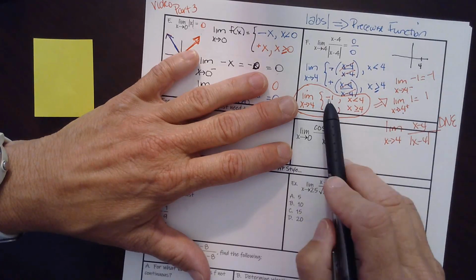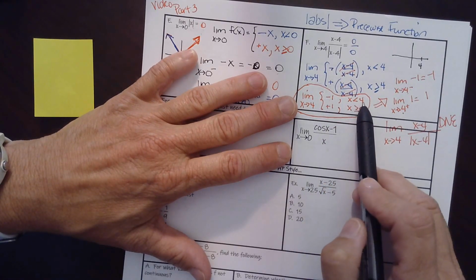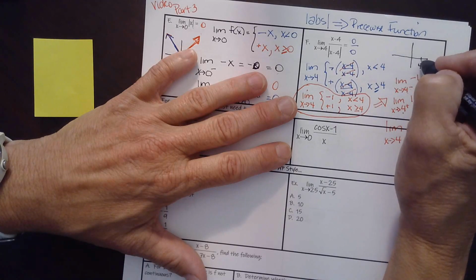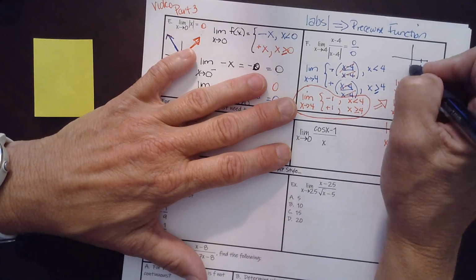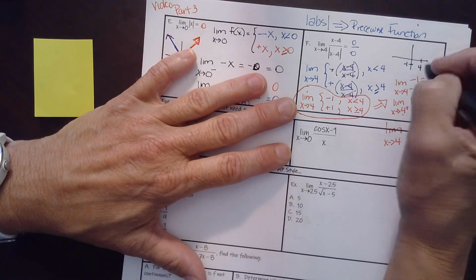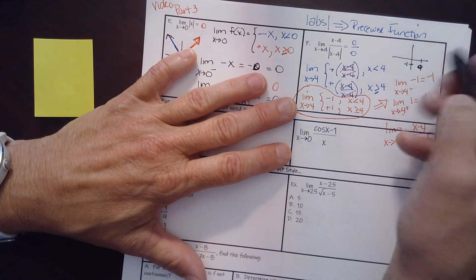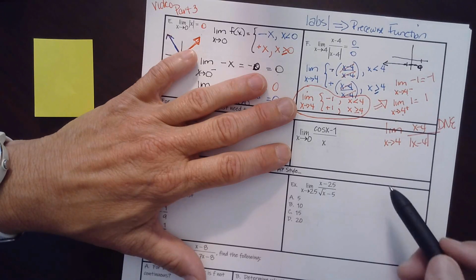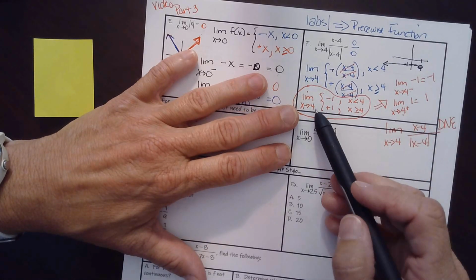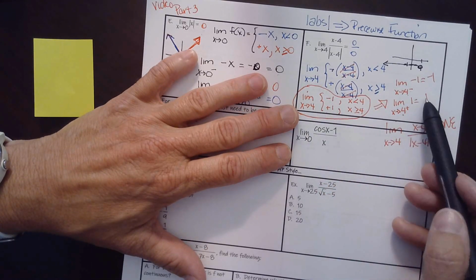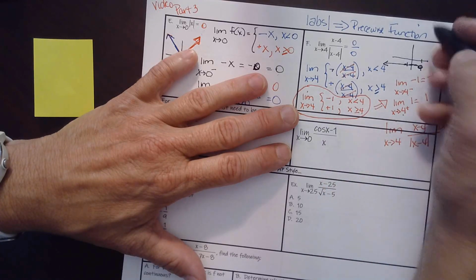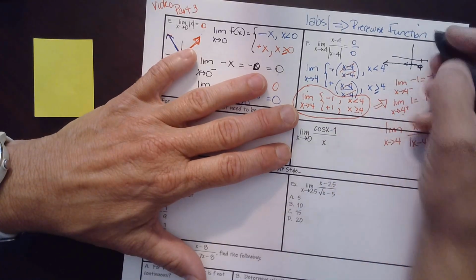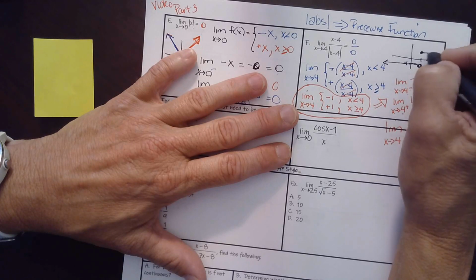This is a constant function for the x's that are less than 4. And so the y value is at -1. So here's -1. I will have an open circle at 4. That's what this looks like. And then as x approaches 4 from the right, this is a constant function of 1. And because I've included it, I will have a closed circle.